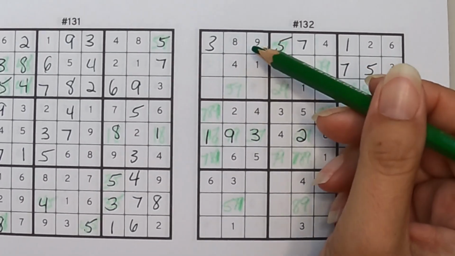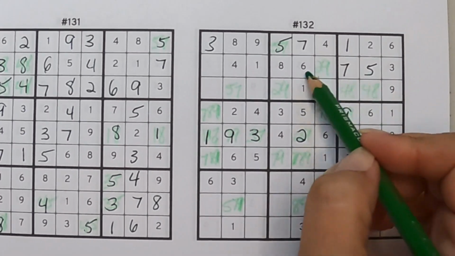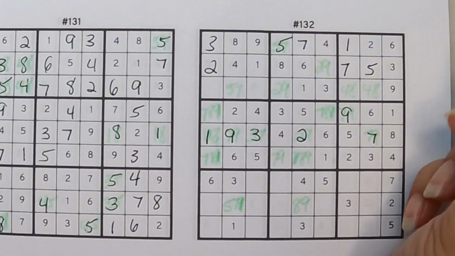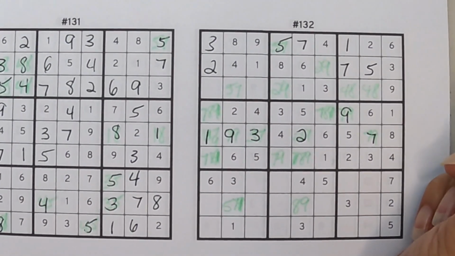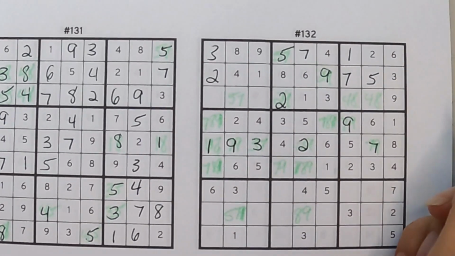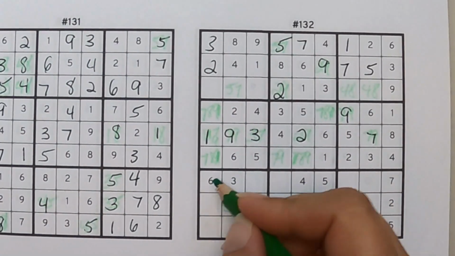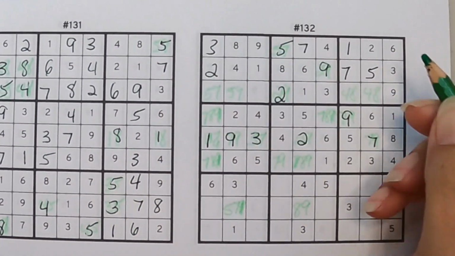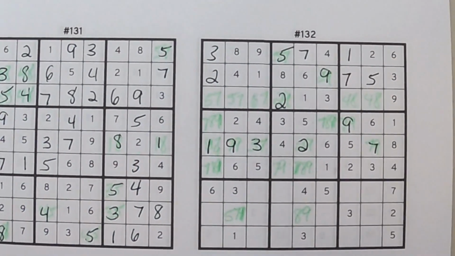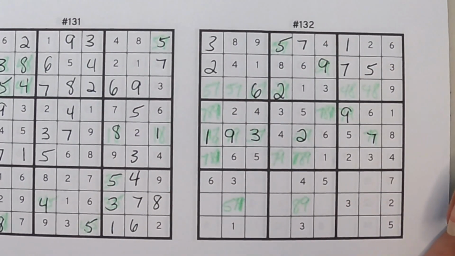For this box now, we're missing 2, 5, 6, and 7. We've got 5, 6, and 7 here, so this is our 2. That 2 makes this our 9, 2. We've got a 6 here, so 5, 7. 5 here, so 6, 7. That means the only place our 6 can be in this box is here.